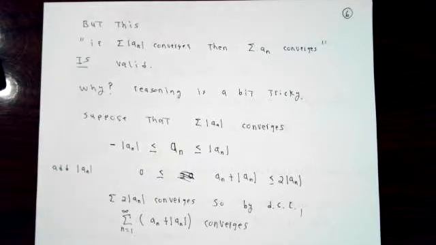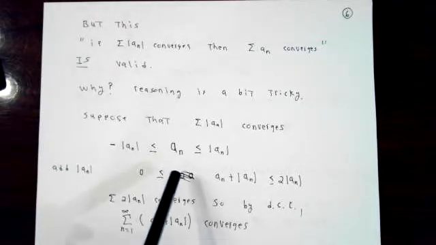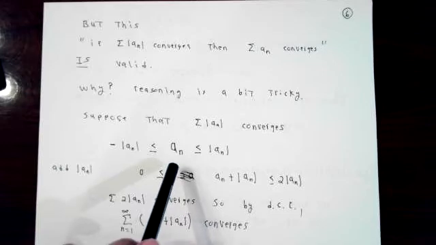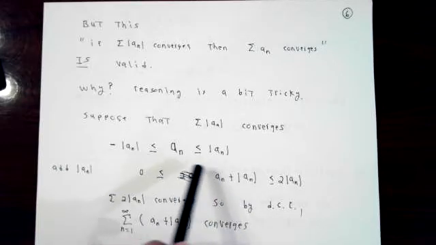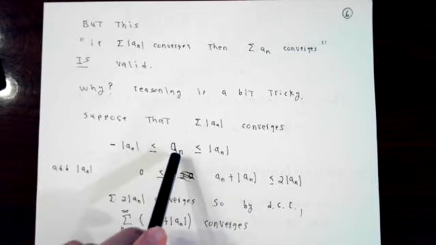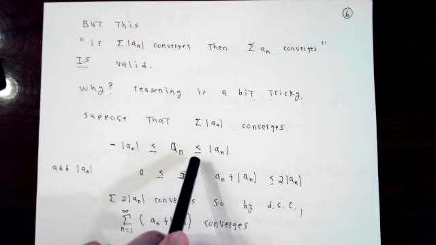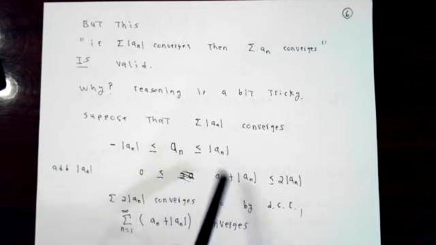Suppose a sub n was -7, then the negative of that would be 7. The absolute value of -7 would be 7. So you would have a strict inequality here, -7 less than or equal to 7.